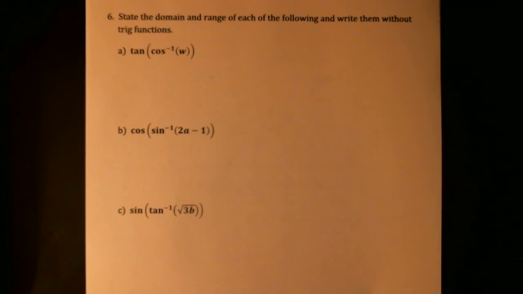I'm giving you variables to plug in. Okay, so we're supposed to state the domain and range of these and write them without trig functions. I think I'd actually like to write without trig functions first, and then we can talk a little bit about domain and range, because that's just getting back to, do you remember the restrictions on what you plug in and what you get out?